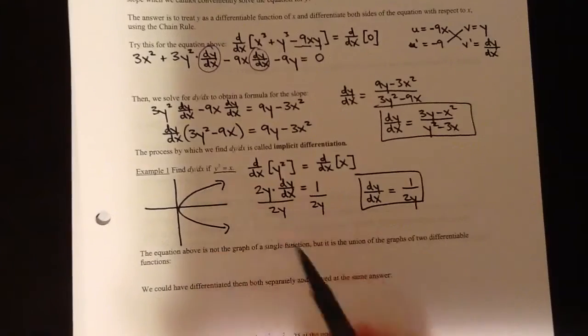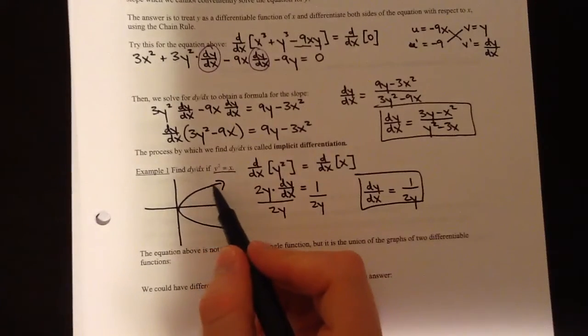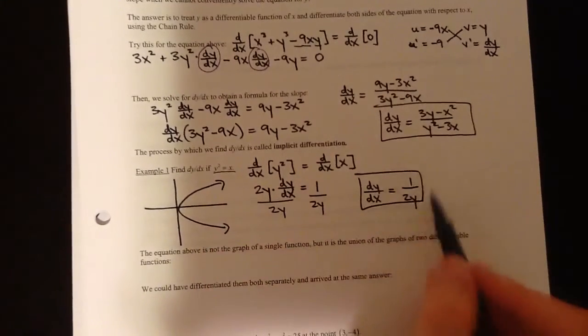And the same would happen with anything. Like right here, all of the y values are positive, and this line has a positive slope.